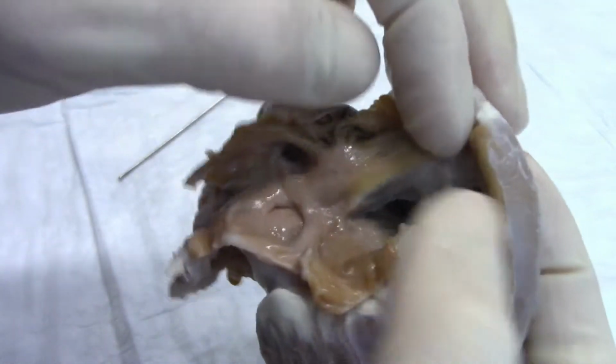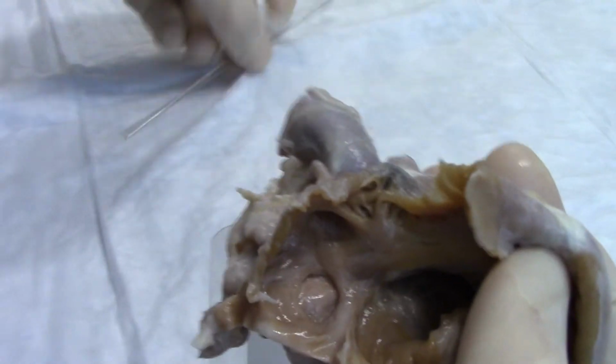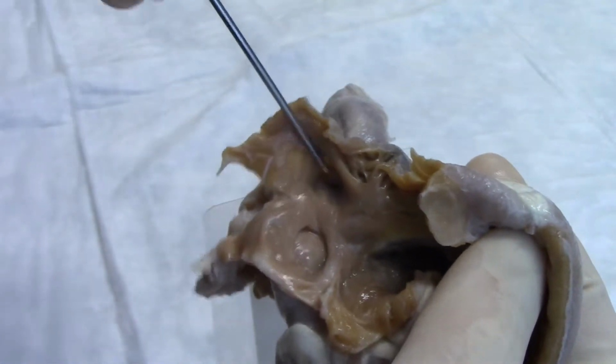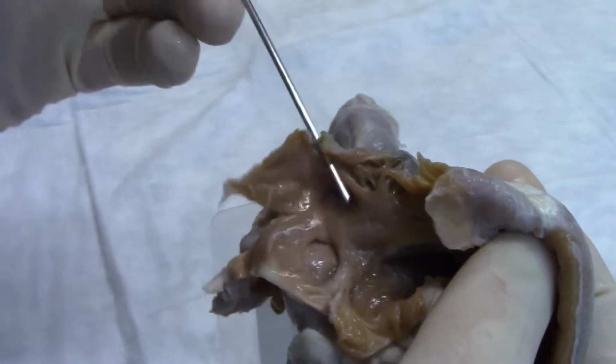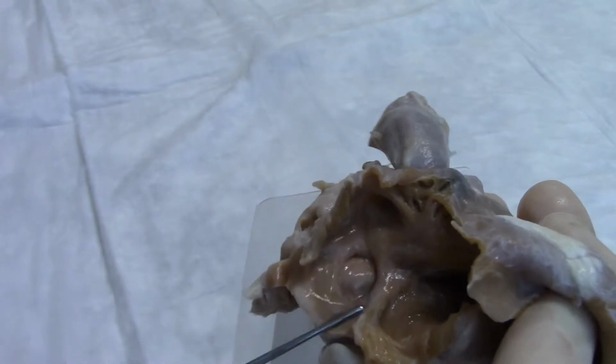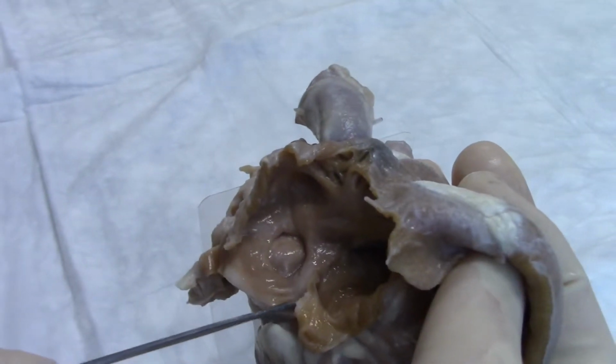Coming back to the right-sided atrium that we've established is a morphological right atrium, we can see the superior caval vein, which is coming in the superior aspect. Here's the terminal crest, or crista terminalis. The inferior caval vein has been cut, but we can see the eustachian valve here.